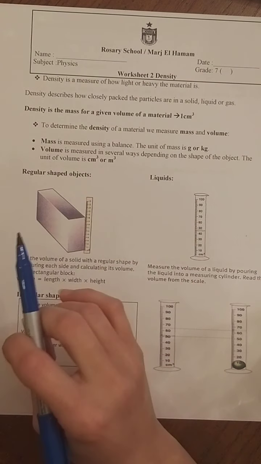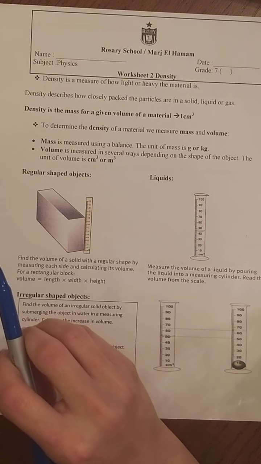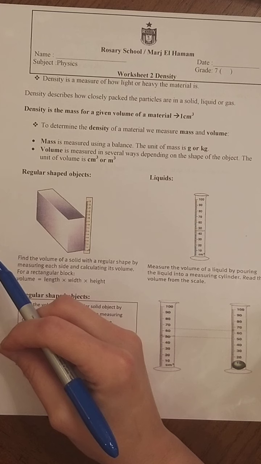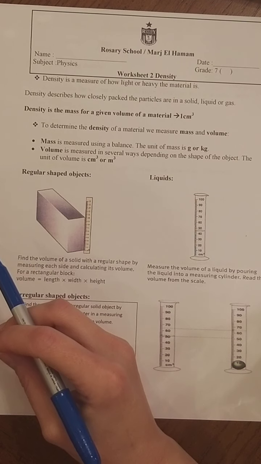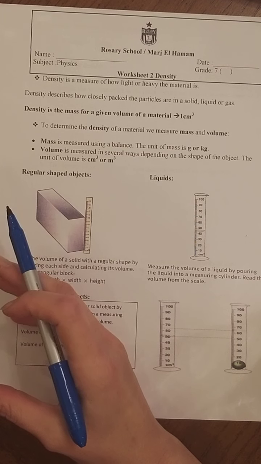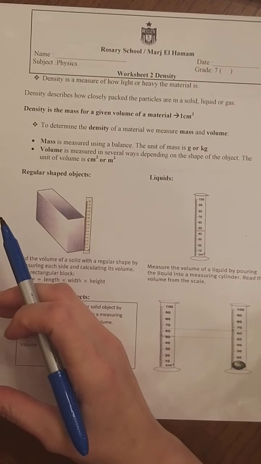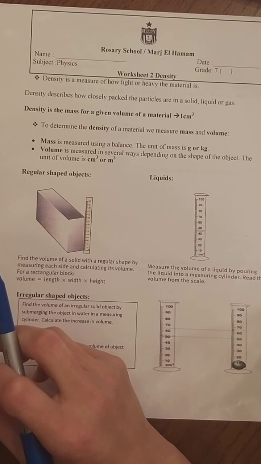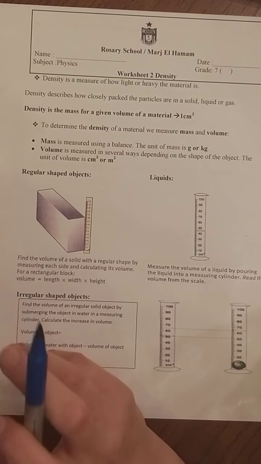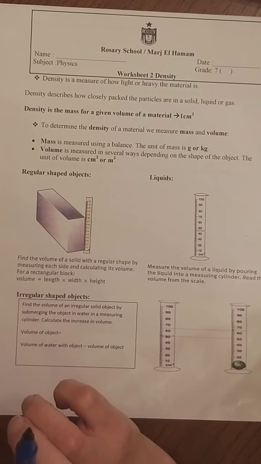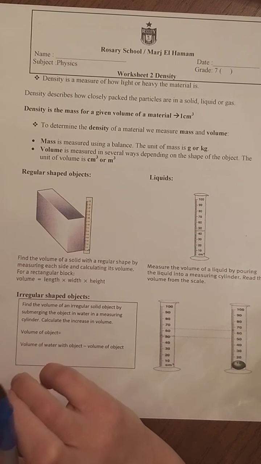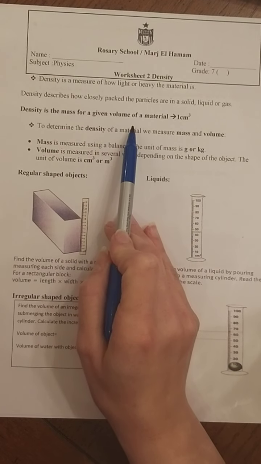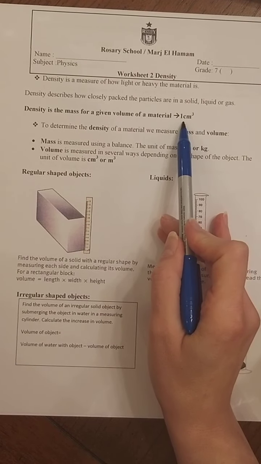Remember, we said that density is a measurement of how light or heavy an object is. We looked at the particle models of solids, liquids, and gases, and we said that in solids and liquids, the particles are close to each other. Therefore, in a certain volume, there are more particles in solids and liquids than in the same volume of gases. The more particles in a certain volume, the closer the particles are to each other, the more dense the material is.